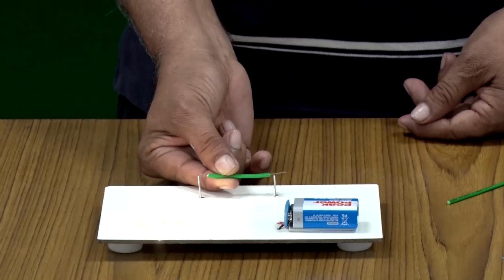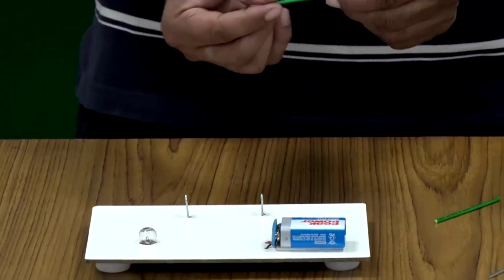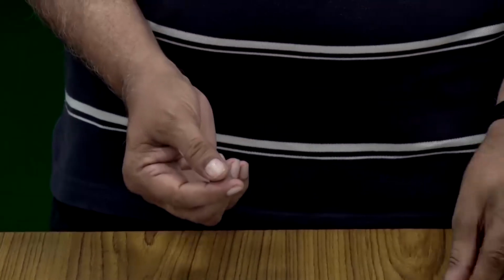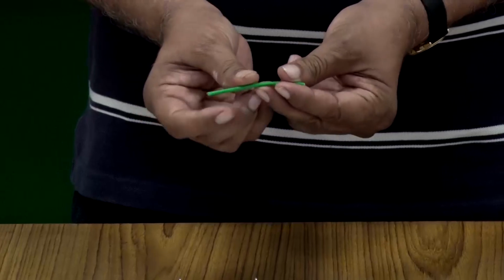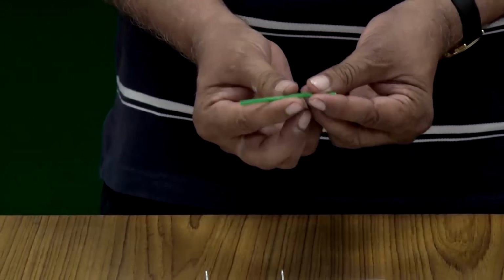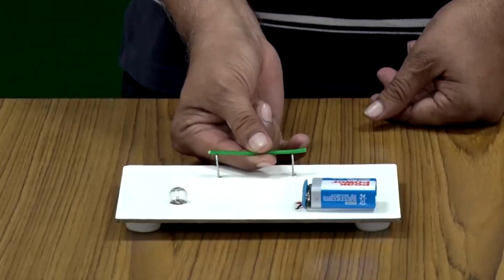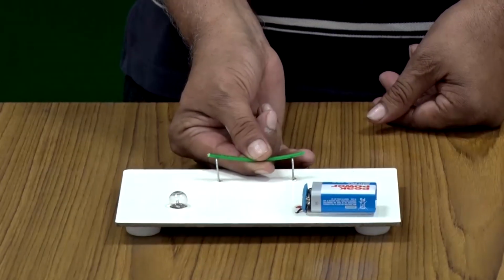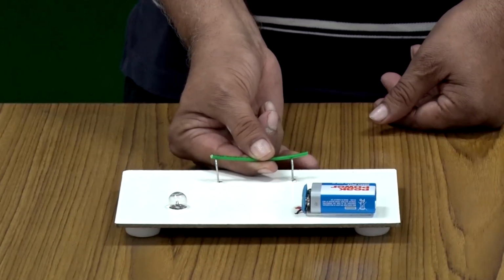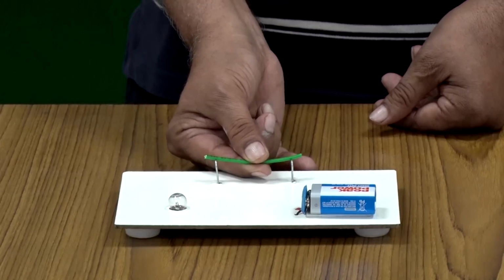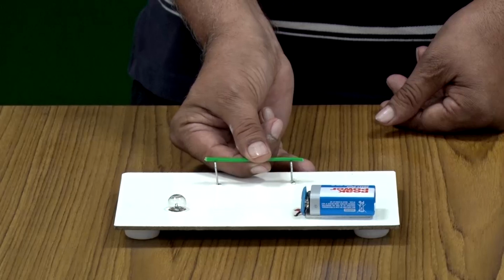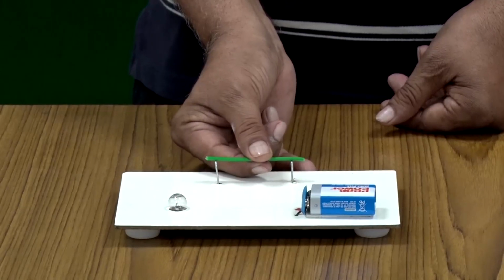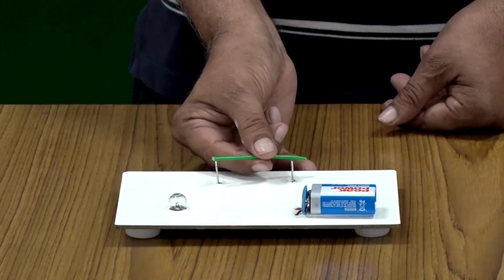So, copper is conducting, but this cover, plastic cover itself, here is that plastic cover alone. There is no copper wire inside, we have removed that, and this plastic cover, if I connect this, the bulb does not glow, and we say that this plastic is not conducting electricity, it is a poor conductor or an insulator.